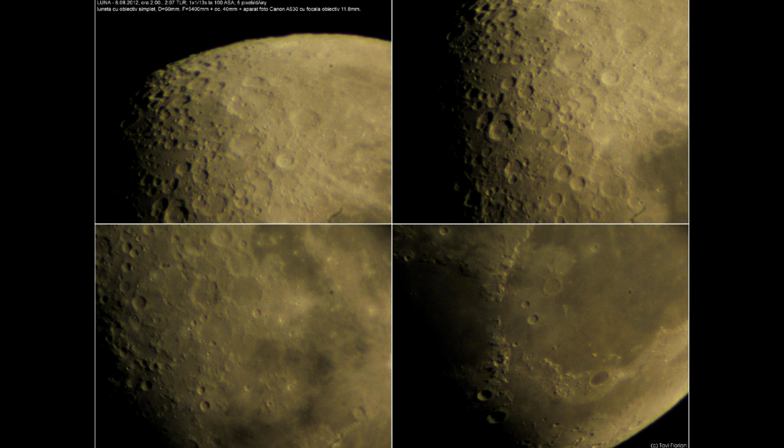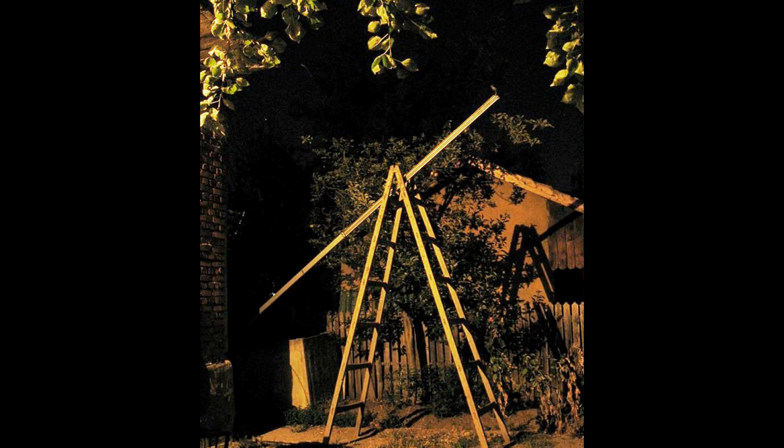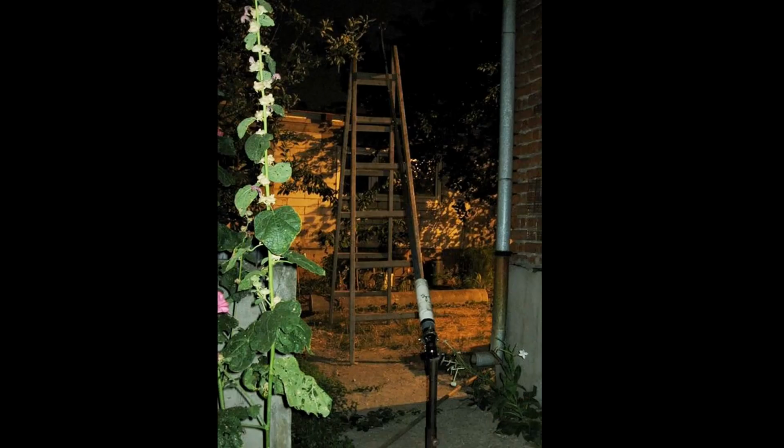The system that he uses for this photography is a 2-point support system. The objective lens is mounted onto a straight board, and the board is positioned and supported by 2 points, a ladder and a tripod.